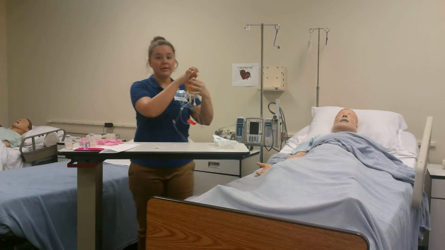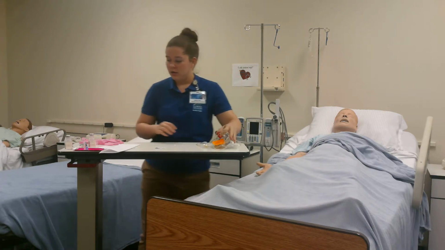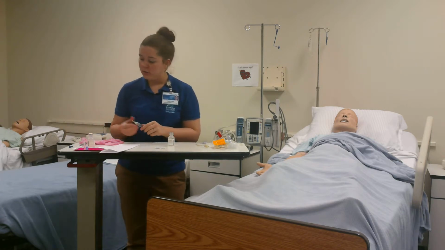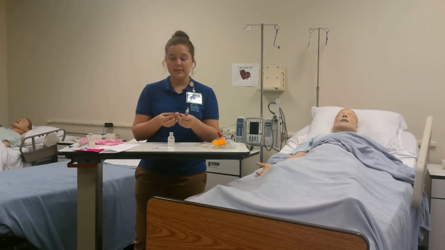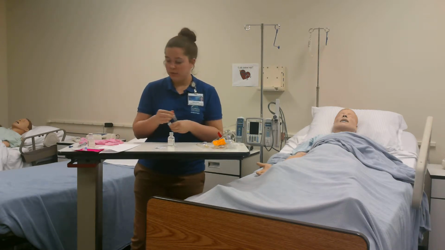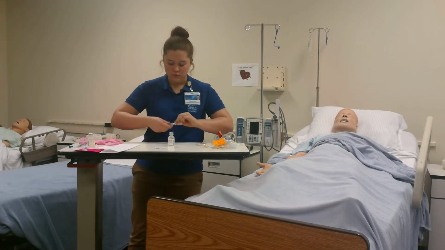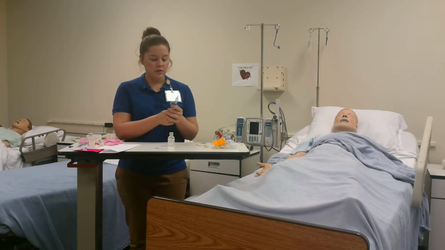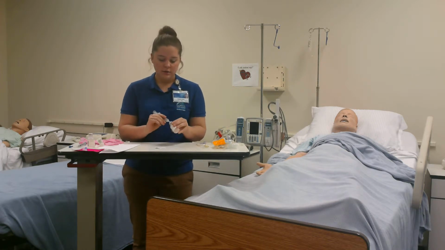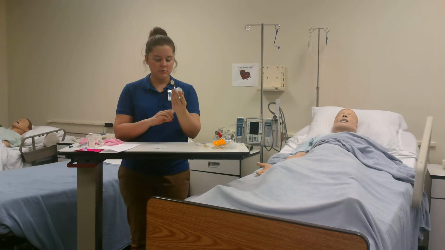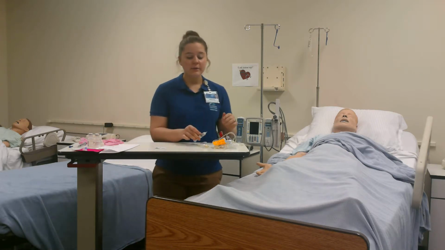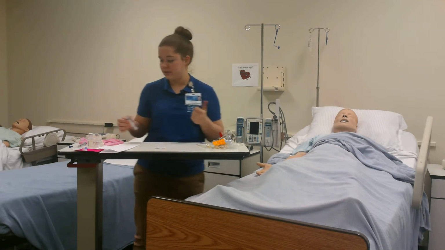Okay, and now I'm going to get my saline ready. Saline, needle, and a sterile plastic cannula. Okay, and we're going to draw 6 milliliters of saline in a 10 milliliter syringe. We're going to put our air in there, and we're going to draw back 6 milliliters. Okay, and now we're going to go into our patient's room and explain the procedure to him.